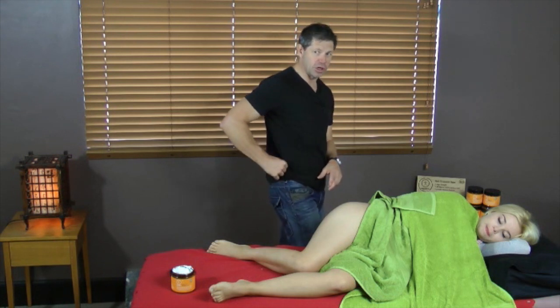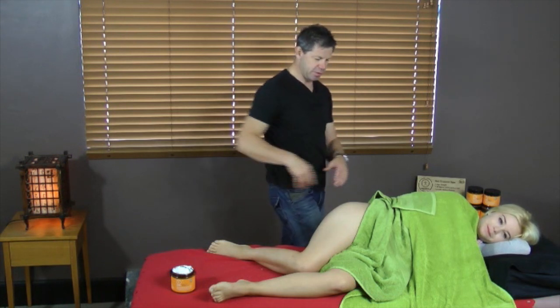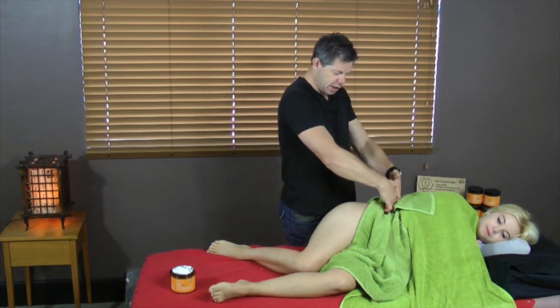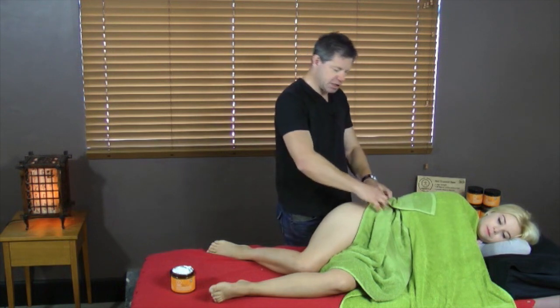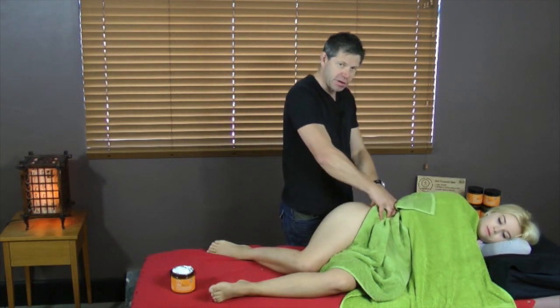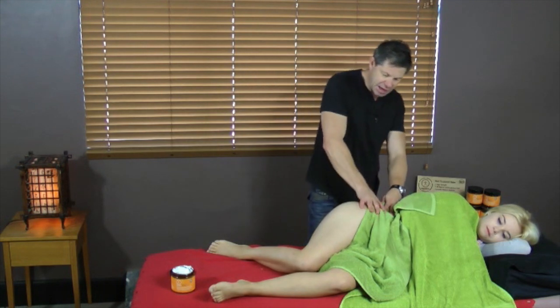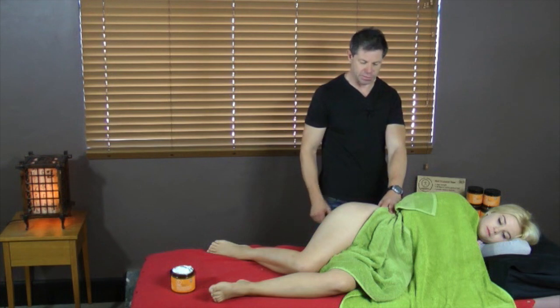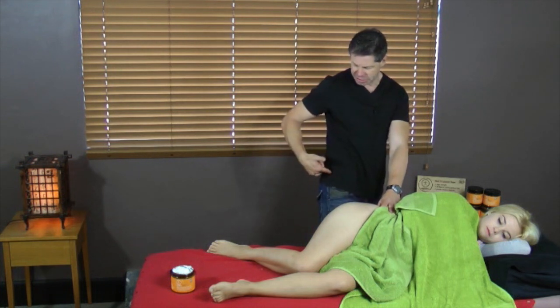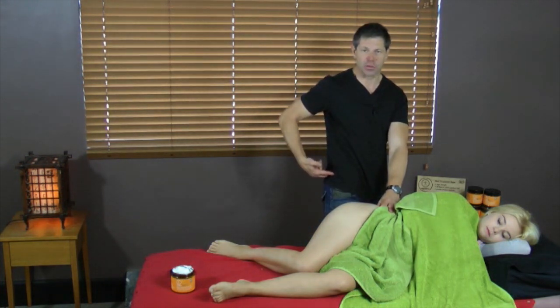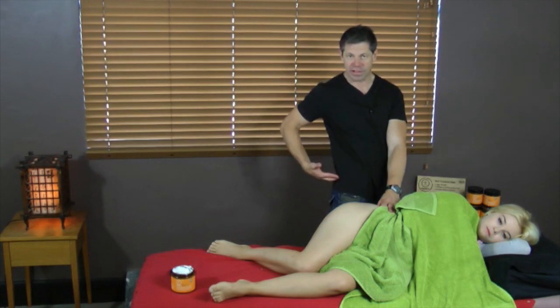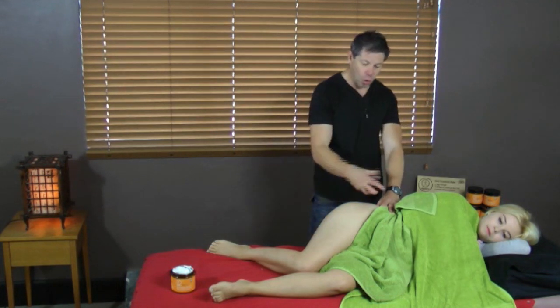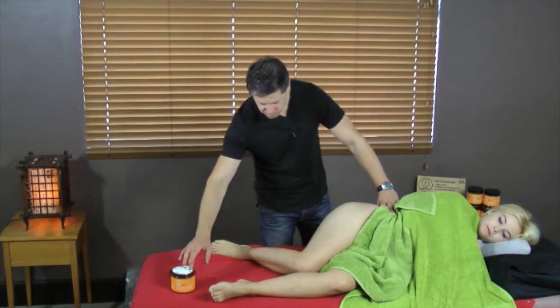So if you can find the top of your iliac crest, which is way up here, roll down off it into the fleshy part underneath. It is there where you'll find the 3 trigger points for the glute medius muscle. You've got an anterior one, one in the central portion, and then a posterior one. And they all refer in different areas.